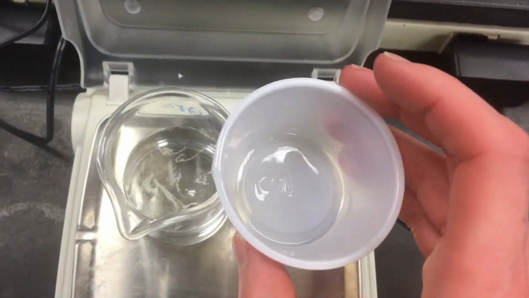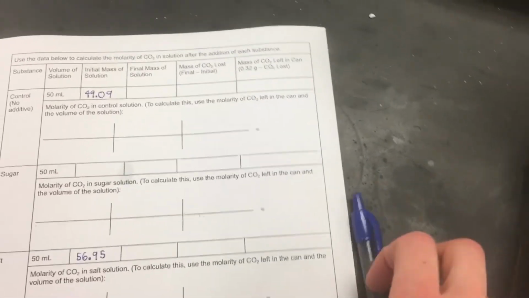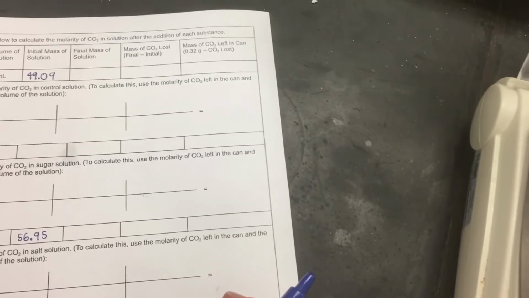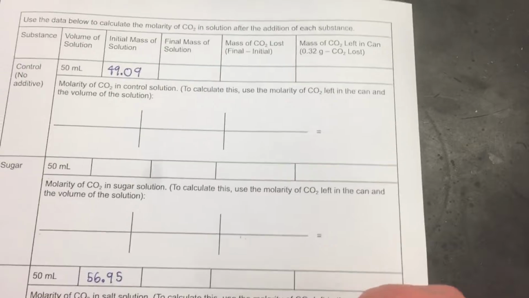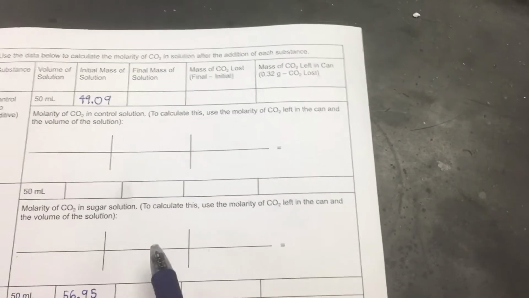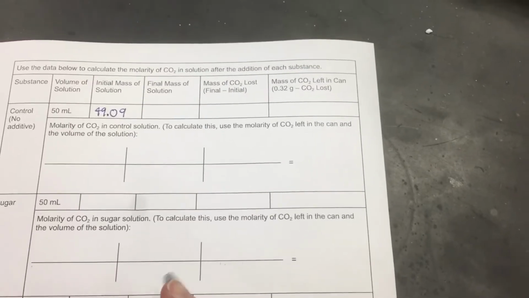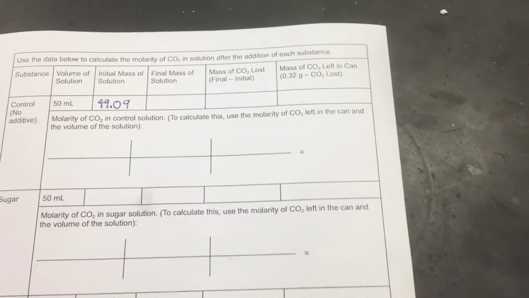Okay, we're going to let these sit for a minute, and hopefully you can kind of guess what's going to happen. As we let these sit, we're going to see that carbon dioxide is going to leave, or at least in some of them, carbon dioxide is going to leave, and you're going to see that the mass has gone down. So I'm going to show you the final mass of each solution, and you can go ahead and write that down in the final mass box.